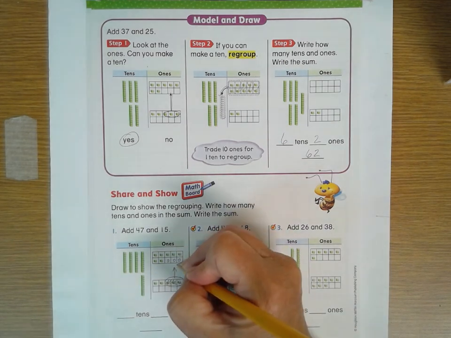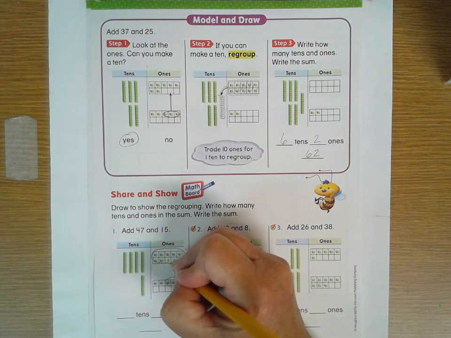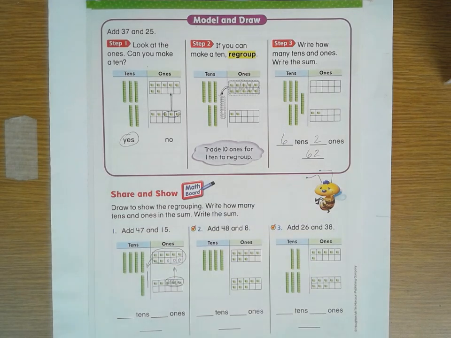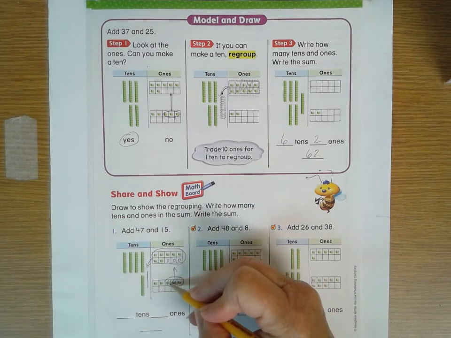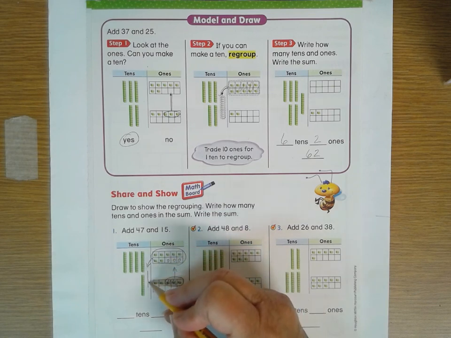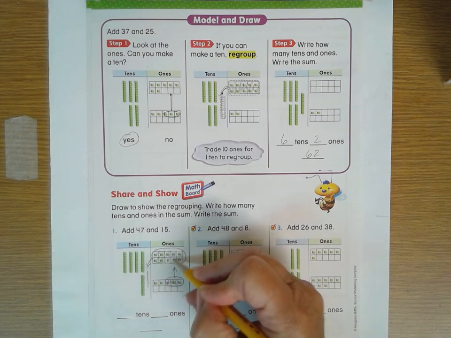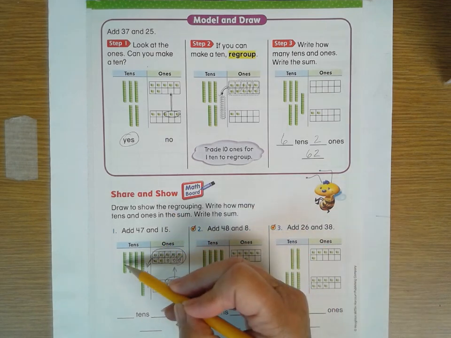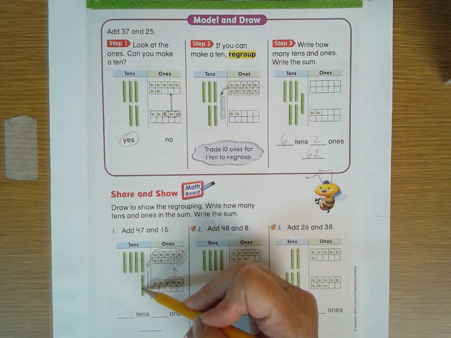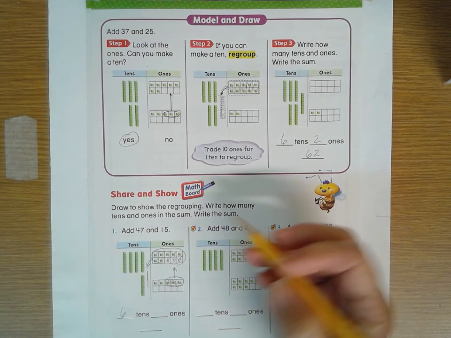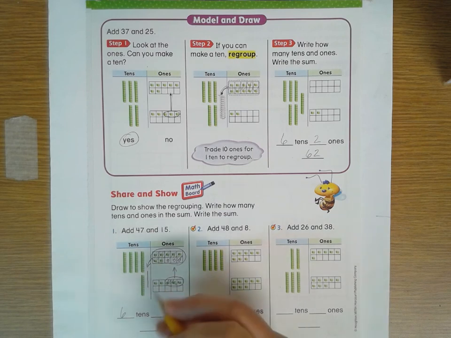My 10 has to go to the 10s place. So I made an arrow here when I moved those 3 up to make a 10, and then I made an arrow here when I moved that over to the 10s place, and I'm going to cross that out. So now I had 4 10s, 5 10s, and 1 more makes 6 10s. And I have 2 1s left over. So 62.